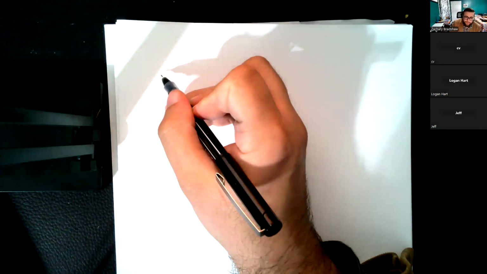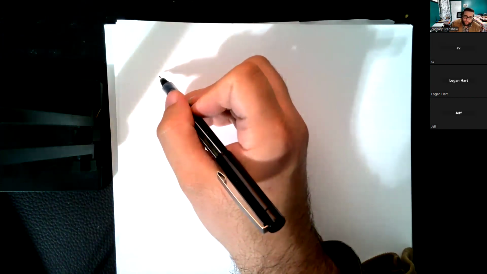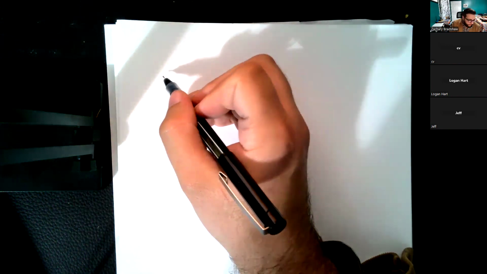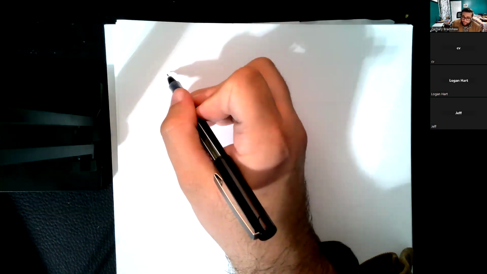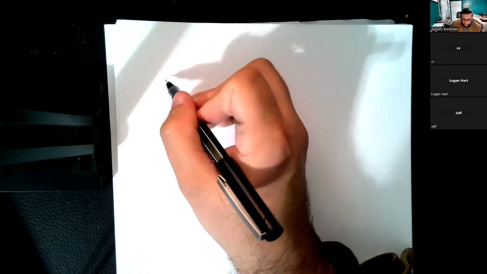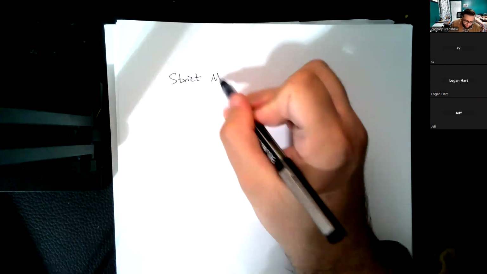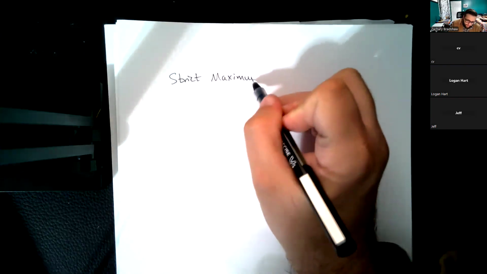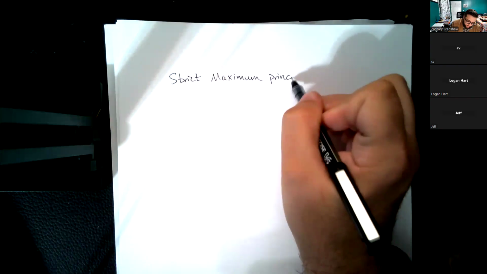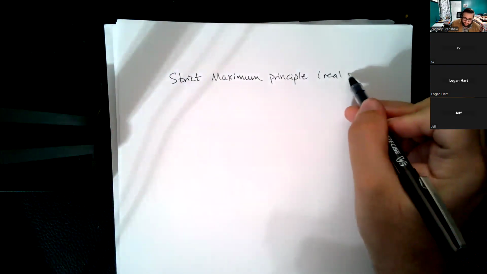So now what we're going to do is use that mean value property of harmonic functions to go ahead and prove something called the maximum principle. We're going to restrict our attention to the real version first, and then we'll move on to the complex version, because we're going to use the real version to prove the complex version. This is the strict maximum principle. And I'll just specify this is the real version.